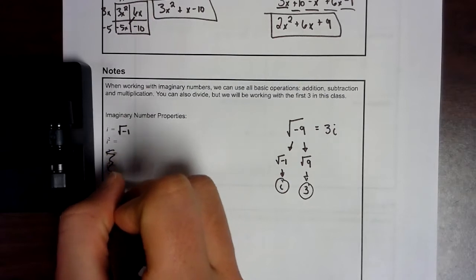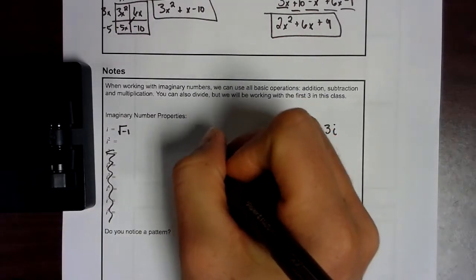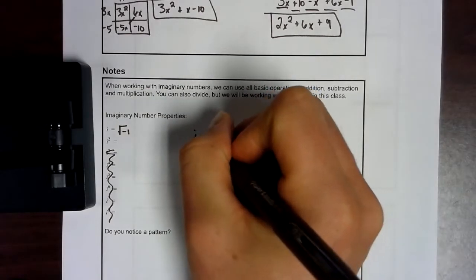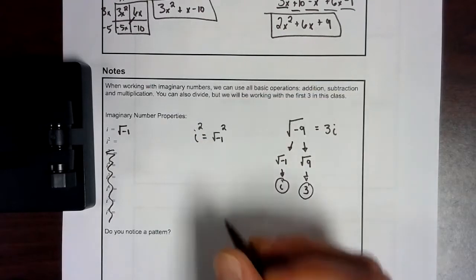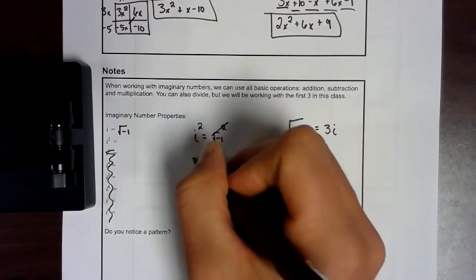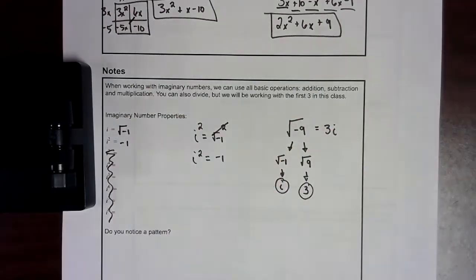We're not going to worry about i cubed or i to the 8th. i squared, how we can figure that out is if we take what we know is i, which is root negative 1, and square both sides, well, look what happens. The square root and the squaring, they go away. So I get i squared is equal to negative 1. And that gives us our value of i squared.